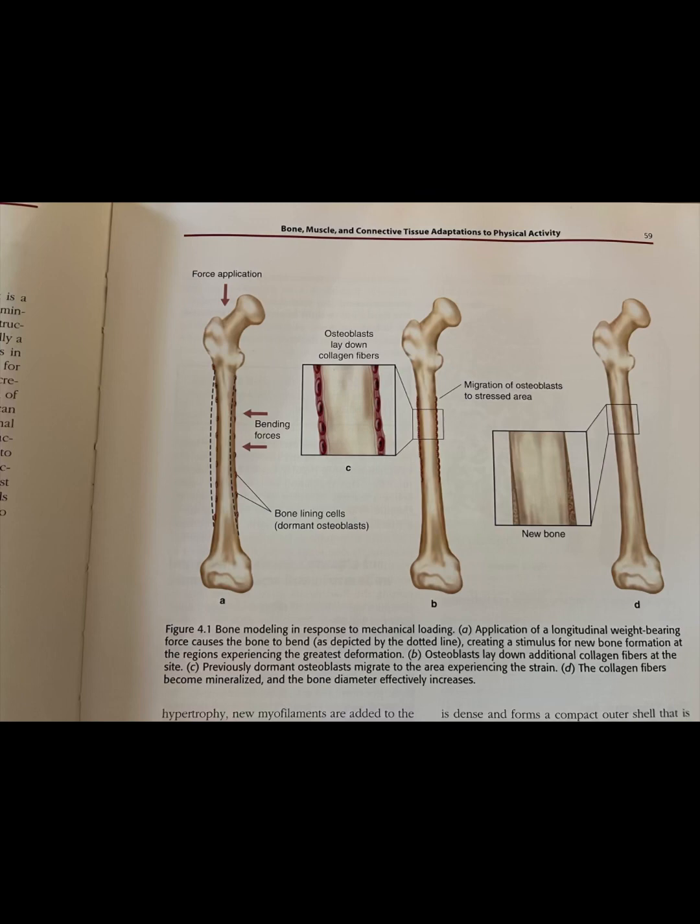Adaptations of bone to exercise. Bone is classified as a connective tissue. It is a unique connective tissue in that it becomes mineralized and thereby provides a rigid support structure. Interestingly, this rigid structure is actually a very active tissue that is sensitive to changes in the forces it experiences and has the capacity for growth and regeneration if damaged.